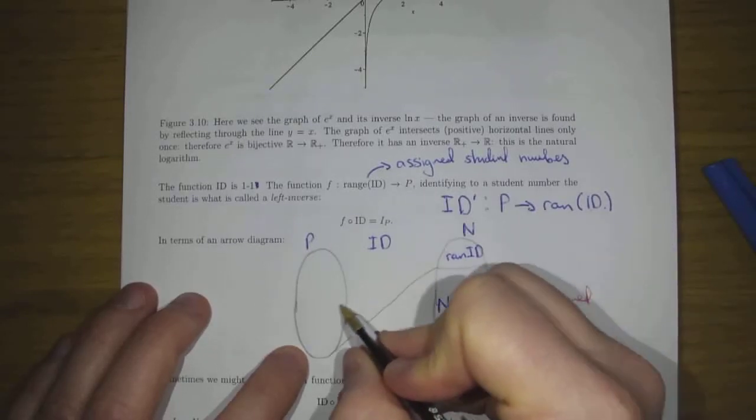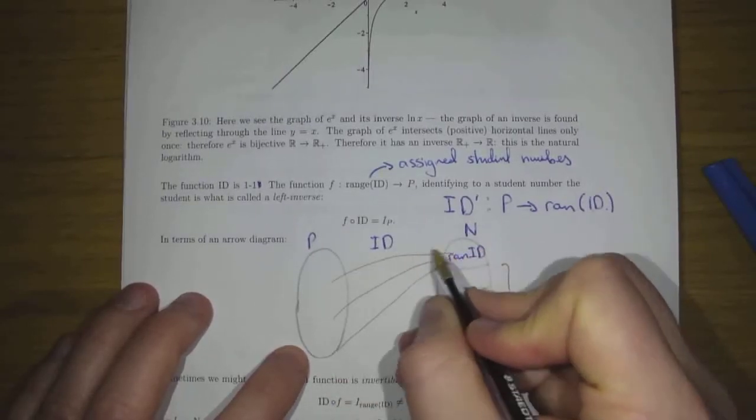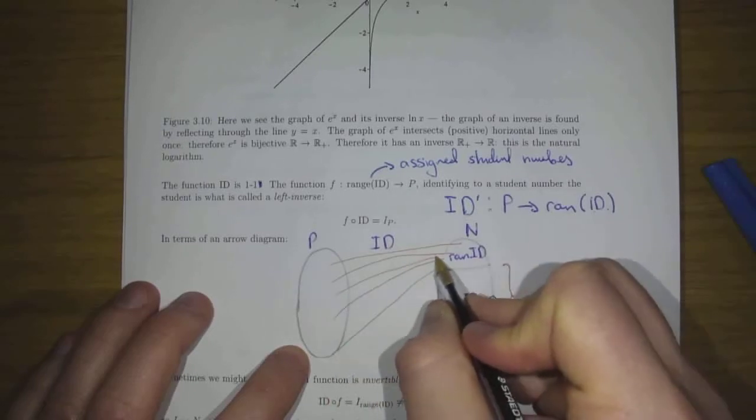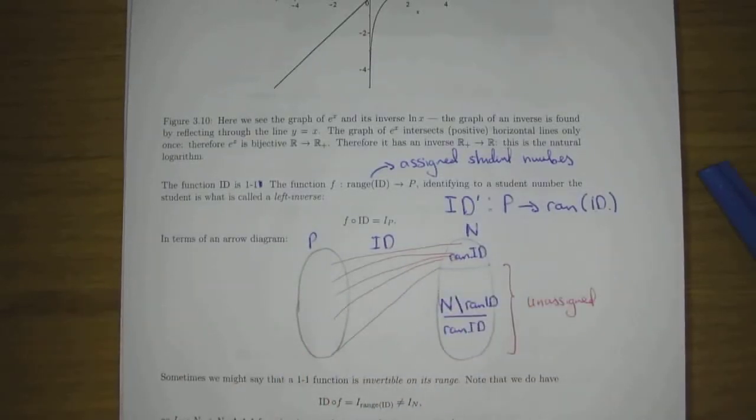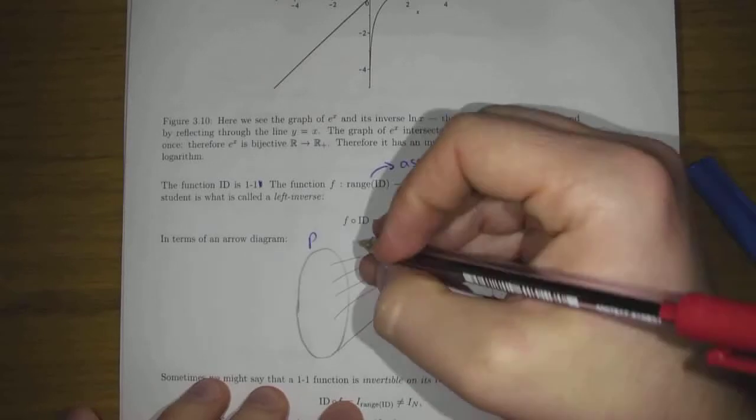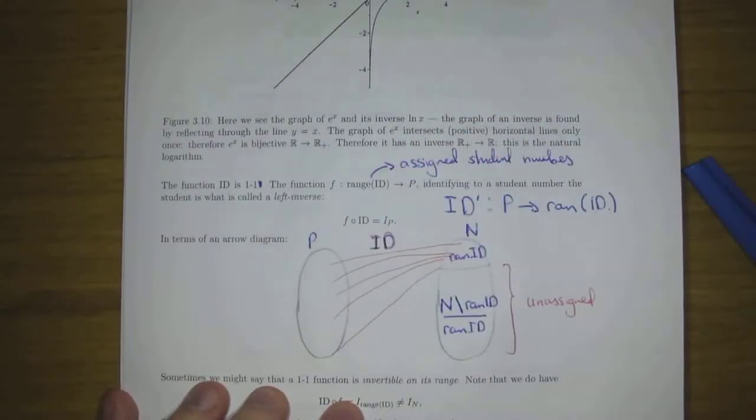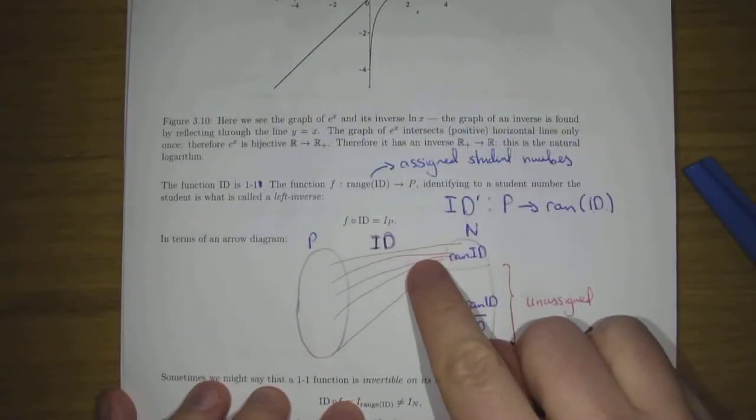But you see, they all go in here. You know what I mean? It hits all of them. And what you can do is, rather than, so that's ID. So that's the full thing. It's not onto. It is one-to-one, but it's not onto.